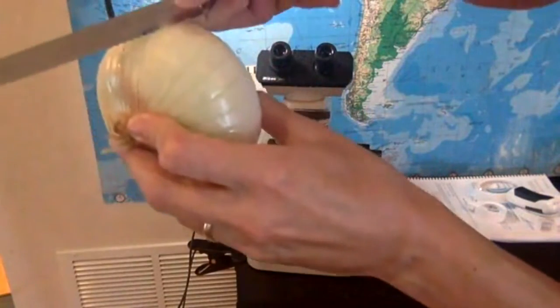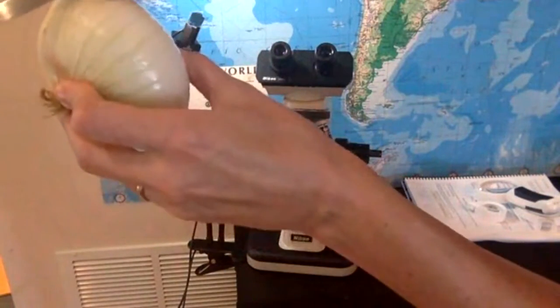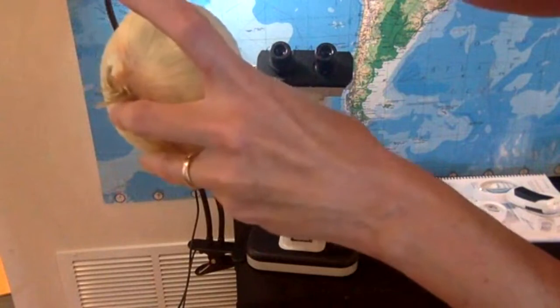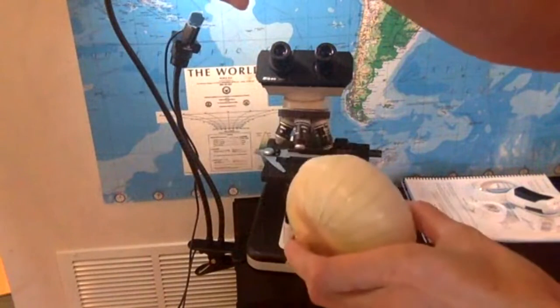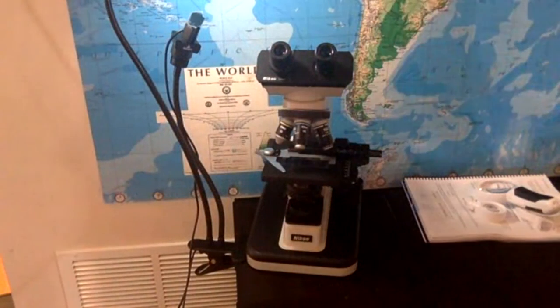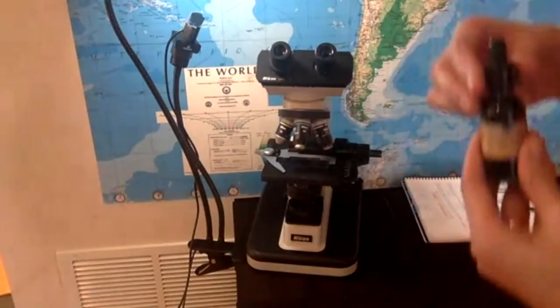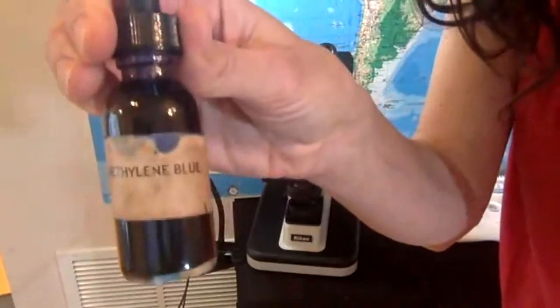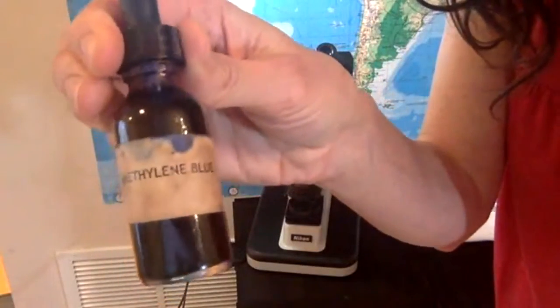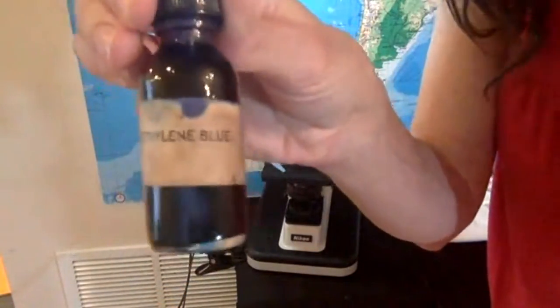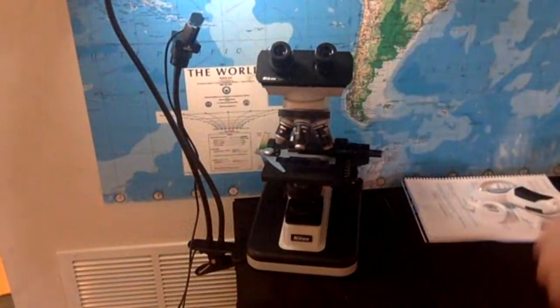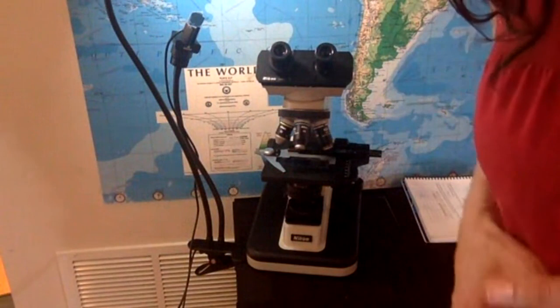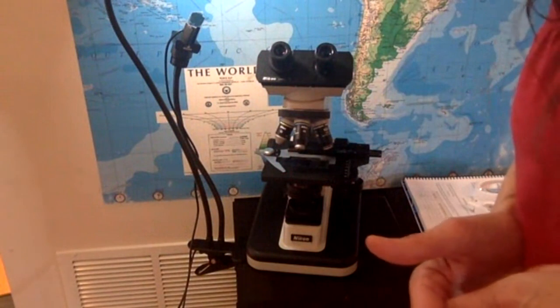So you would pull like that, and then, ooh, that's a nice one. This part is see-through. So this I would put on the slide. And I told you that the sample has to have color, so I would stain the onion cell with this methylene blue. That's a very common stain to use for microscopy. If you are staining bacteria, as you will in microbiology, you're going to use different stains.